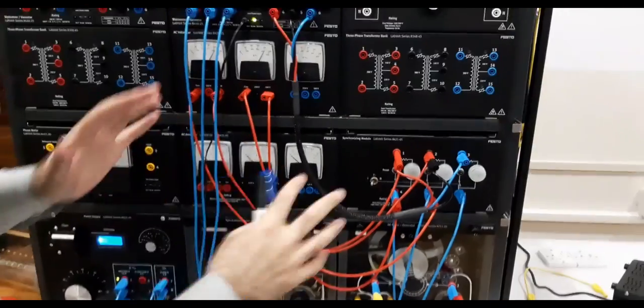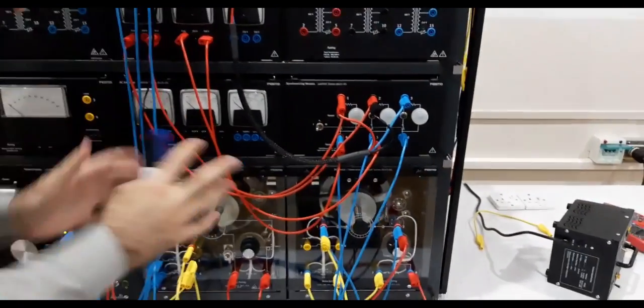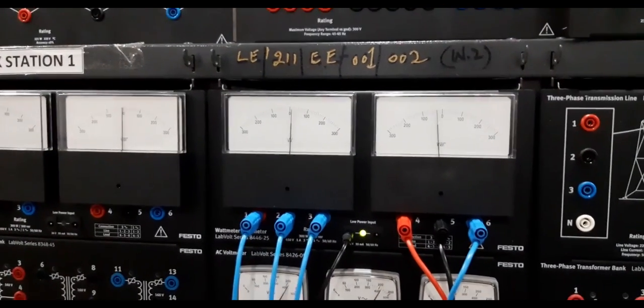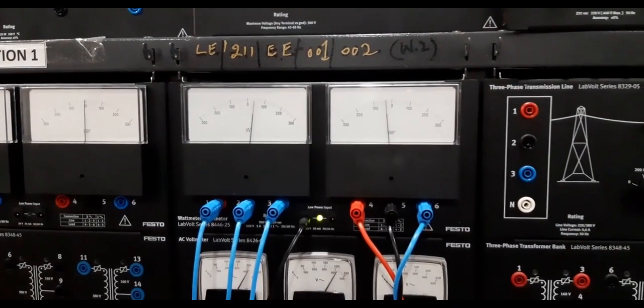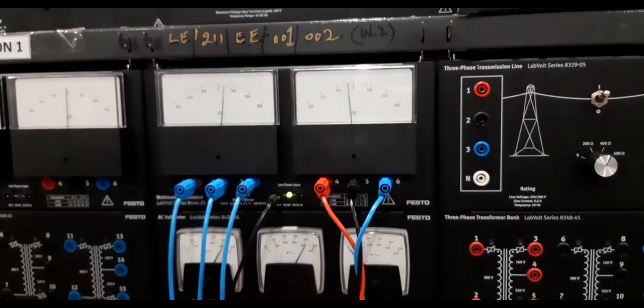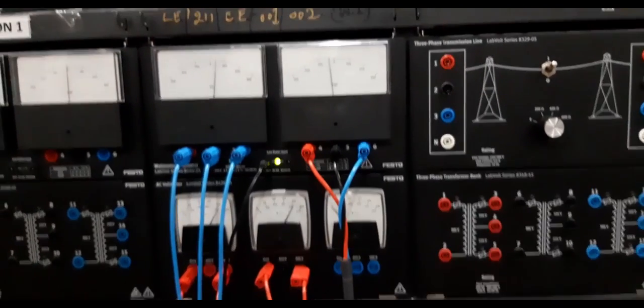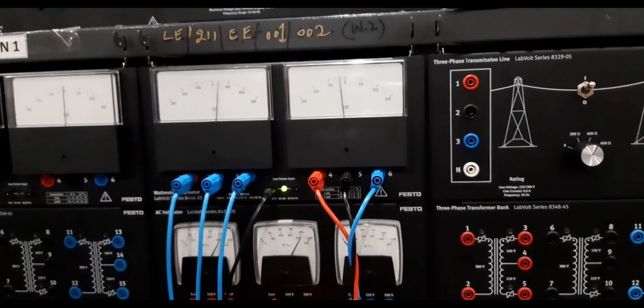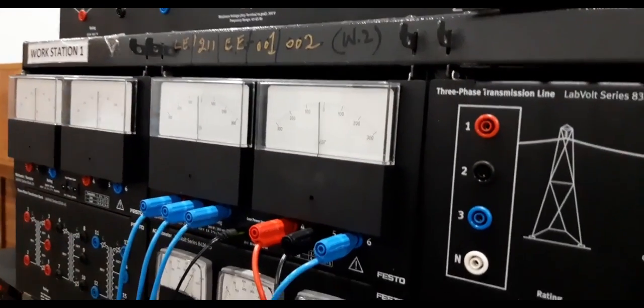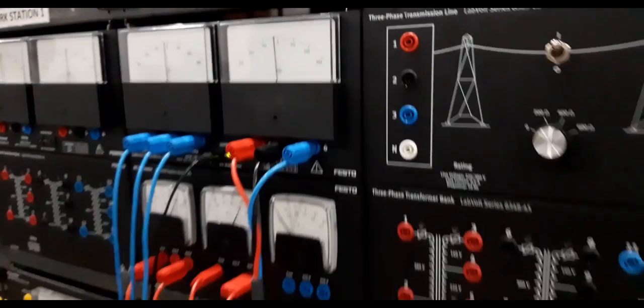I mean, we have demonstrated to you the conditions when we vary the field current as well as the prime mover power. So we have demonstrated to you both these conditions. So now let me demonstrate one more case to you.